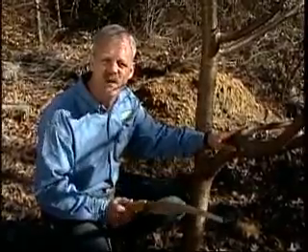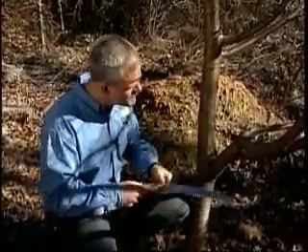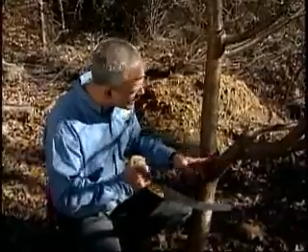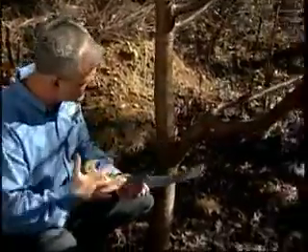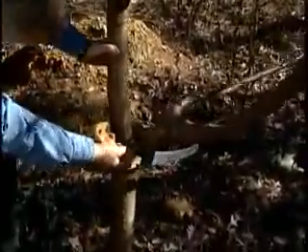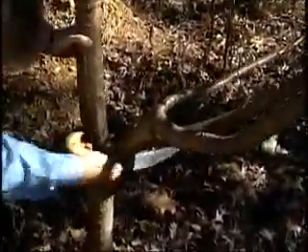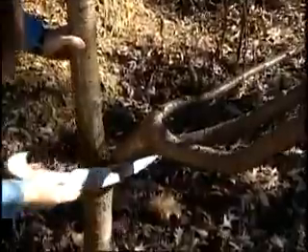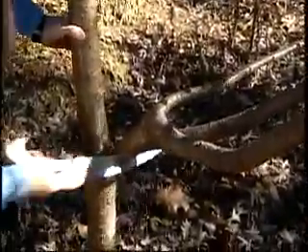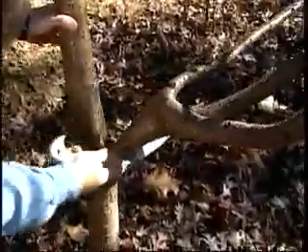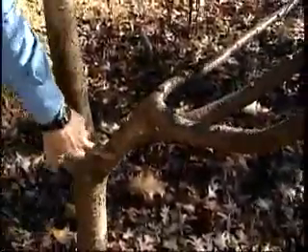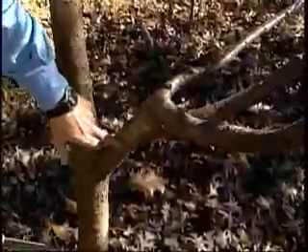Let me go ahead and demonstrate for you. Now, the first cut should be made on the bottom of the branch, about 2 to 3, maybe even 4 or 5 inches away from the main trunk. And what I'm going to do is demonstrate here. Now, when you make the cut, you cut in only about 1/3 of the way into the branch. You're not going to be cutting all the way through because it would pinch your saw. So there you have it. There's the first cut. It's at least 1/3 of the way in.